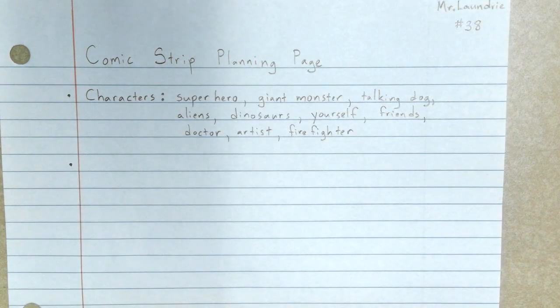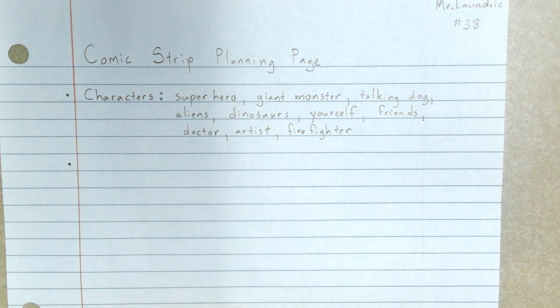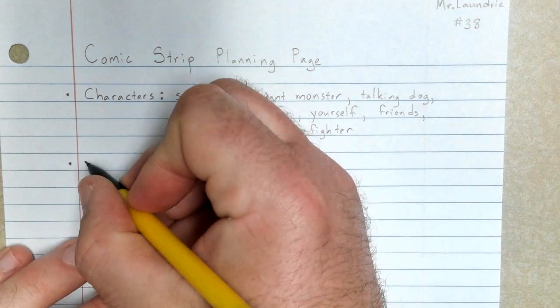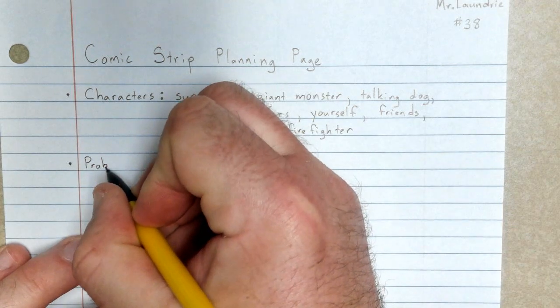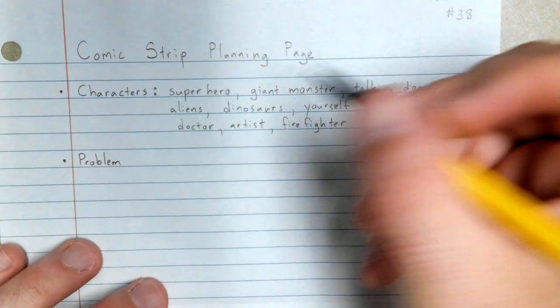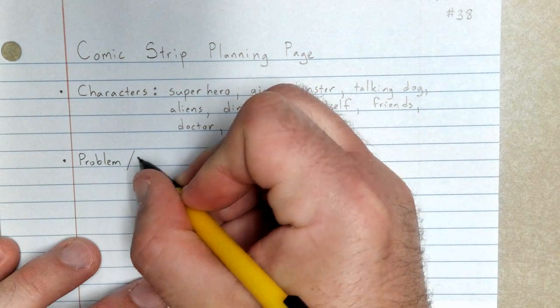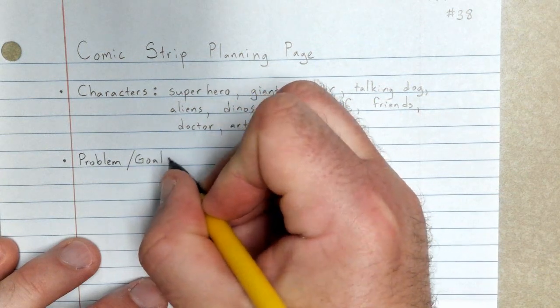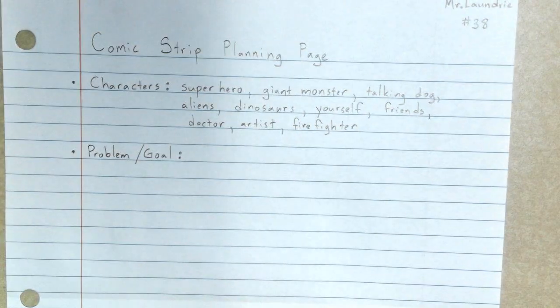Okay. Now, characters in the story obviously are important, and you will read some stories where characters are just kind of randomly walking around doing whatever, but we're going to be a little more specific than that. Most stories, whether they're books, TV shows, movies, have some kind of problem that the characters are trying to solve, or some kind of goal that they're trying to reach.